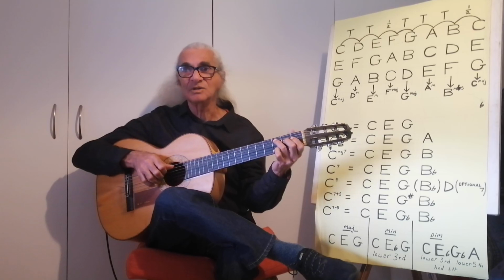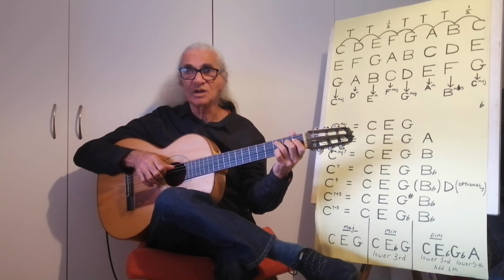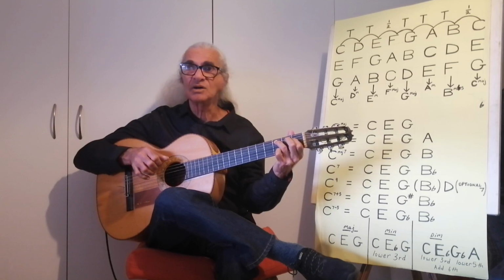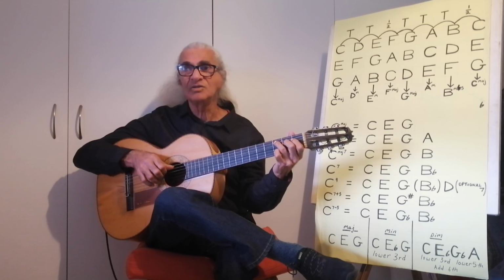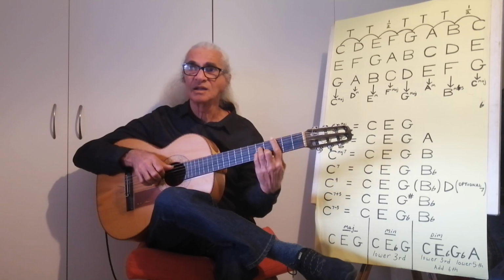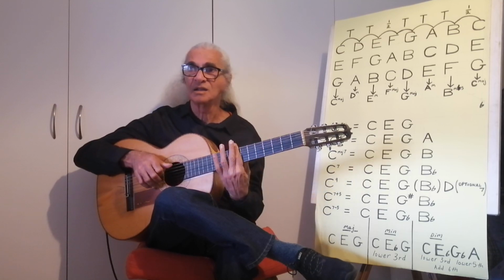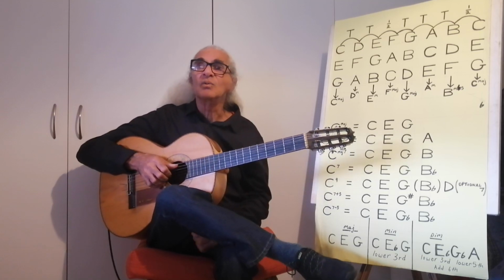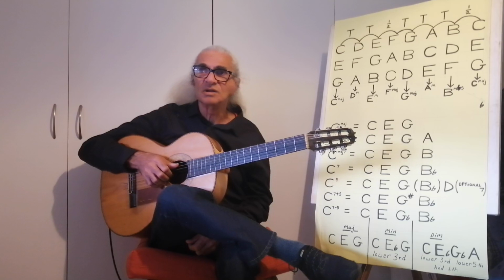That is essentially the difference between a major and a minor. It's just lowering the third note of the major scale, from E to E flat. Right? Now, what is a diminished chord?